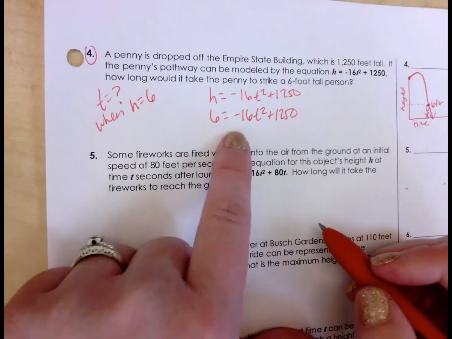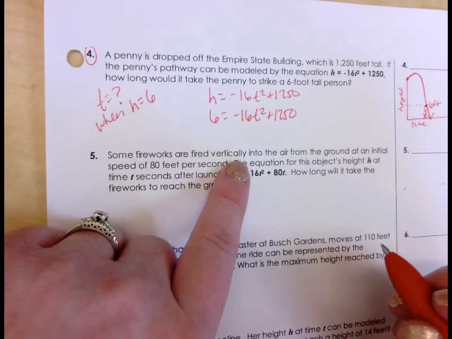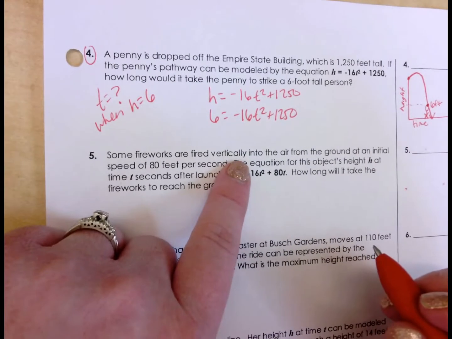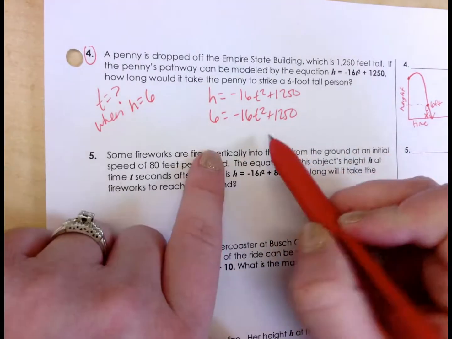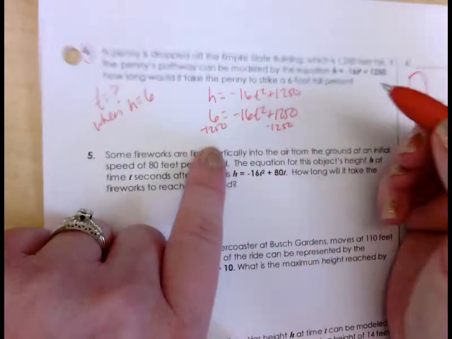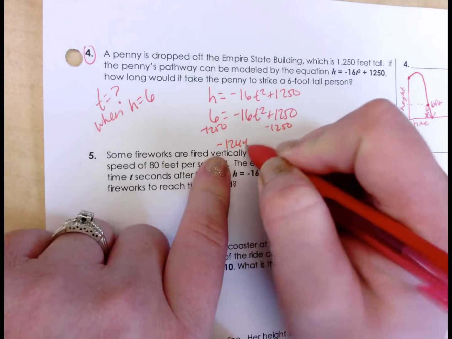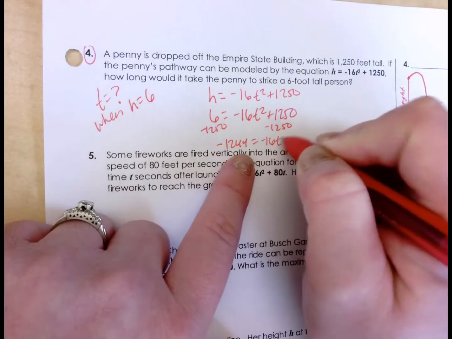So I'm going to subtract this 1250 from the 6, and that's going to leave me with negative 1244 is equal to negative 16t squared.